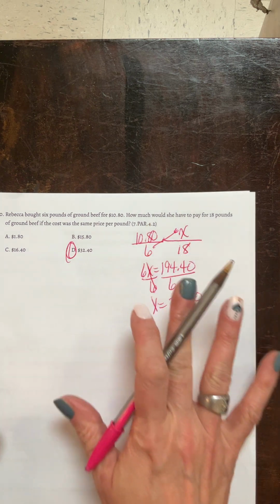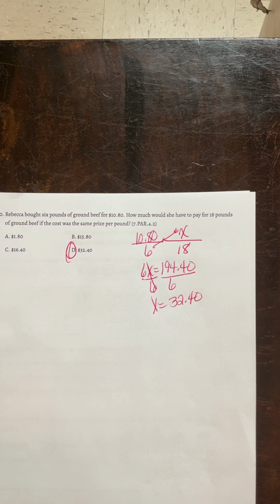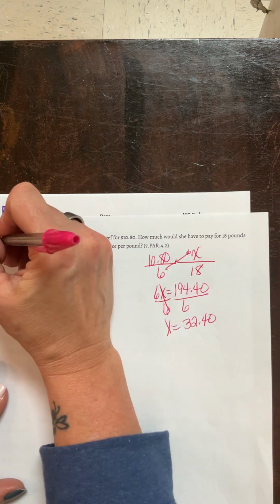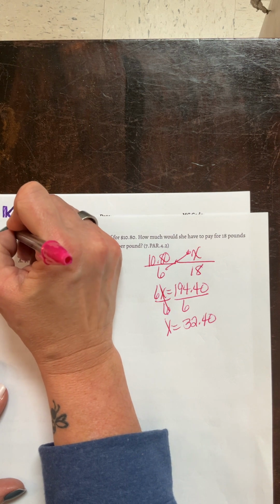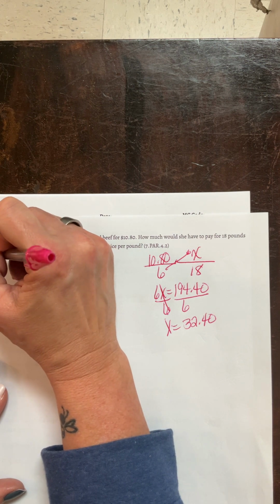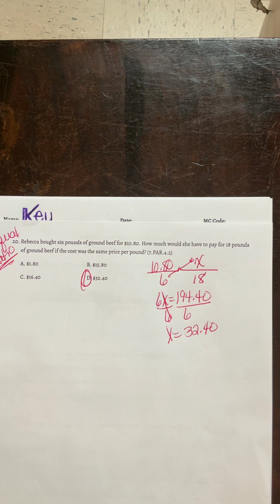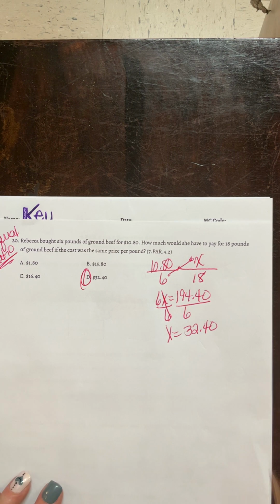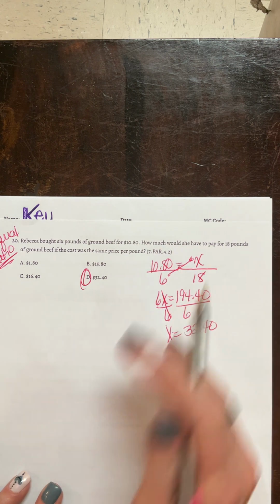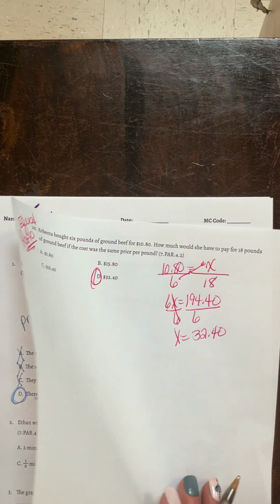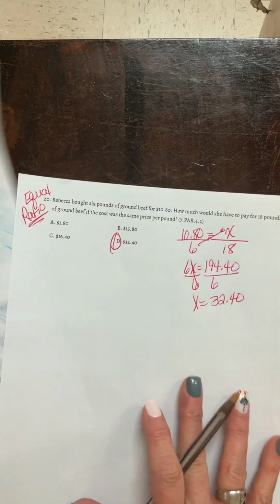When you're having to figure out equal ratios, this is an equal ratio. That's an equal ratio. It's not asking you for the unit rate. So we're going to set up an equal ratio, set up a proportion to show equal ratios in order to determine that missing value. Okay?